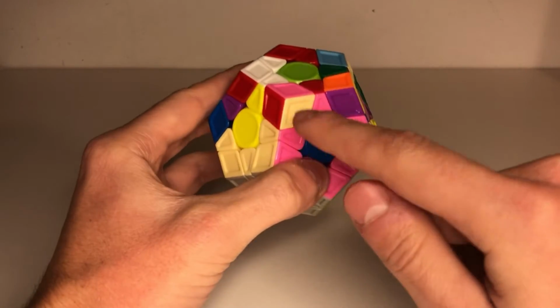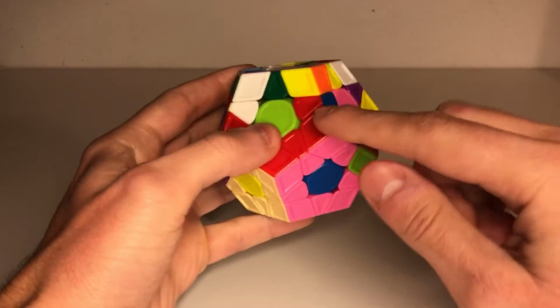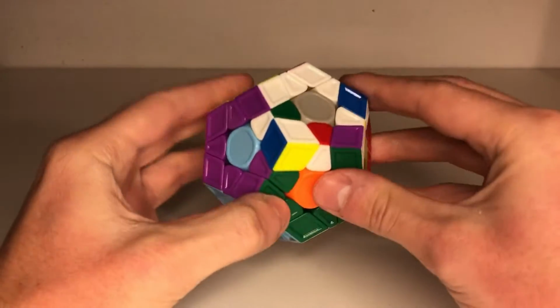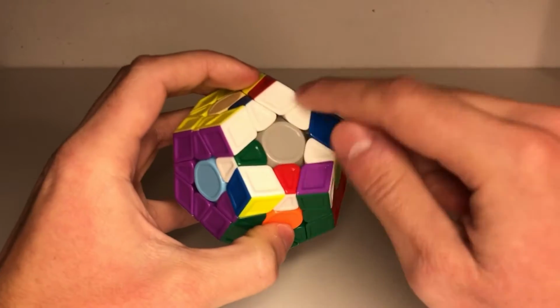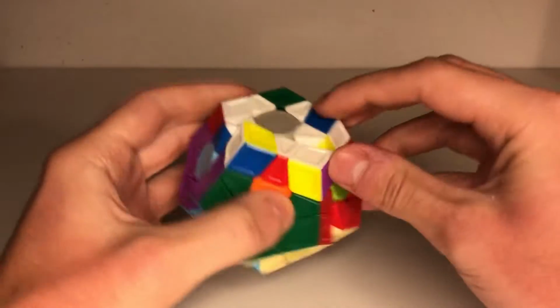Now let's do these three F12 pairs here. So just keep doing that around all of it. There we go. Now only the last layer to go. You see what's starting to happen. Now for the last layer, we have the white edges around the gray center. So let's flip these two with OLL.